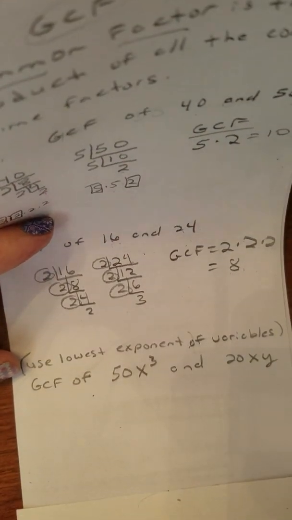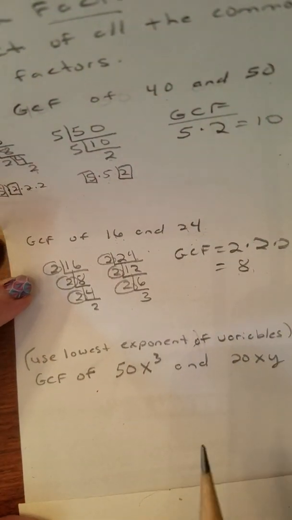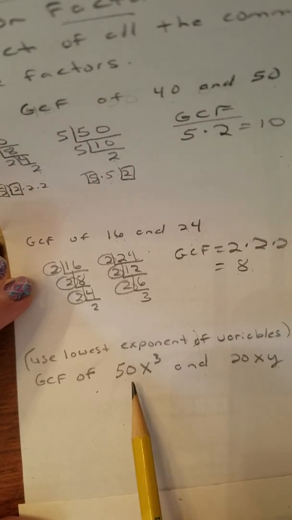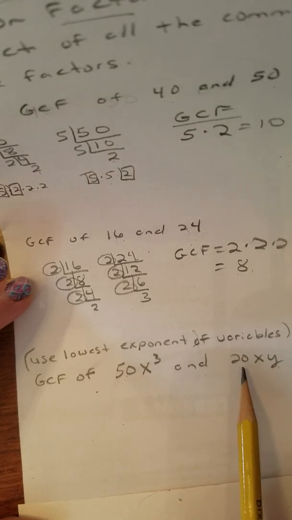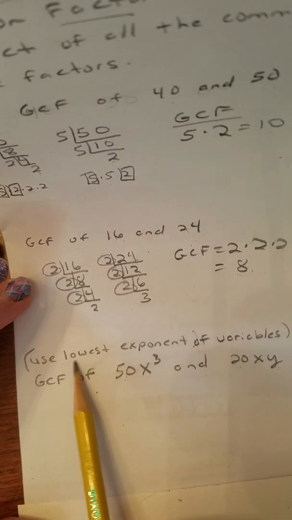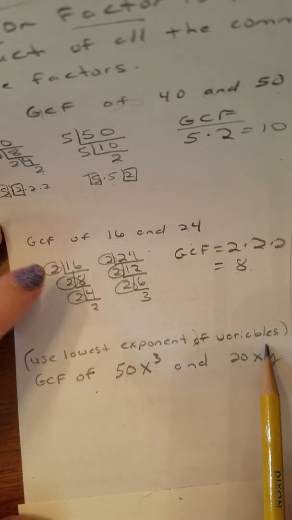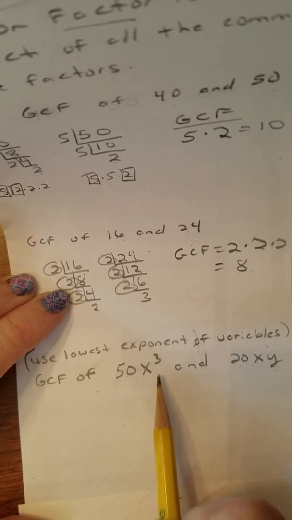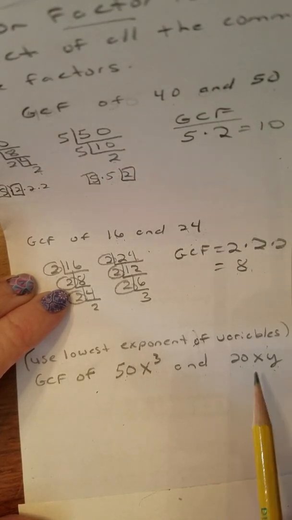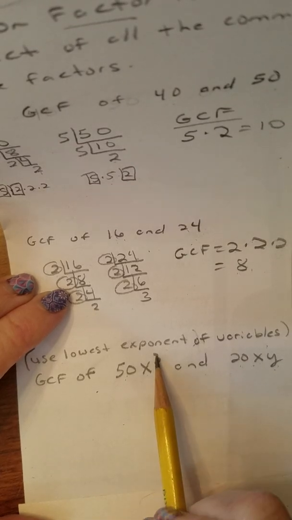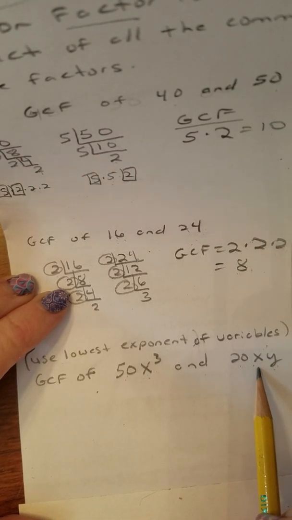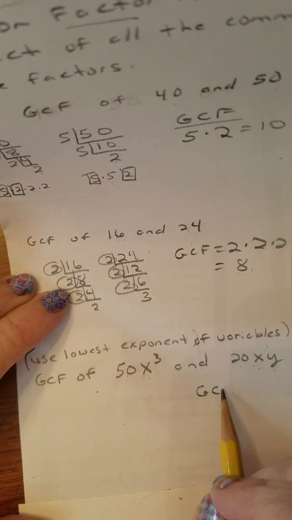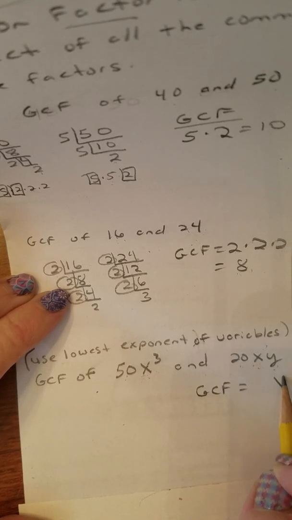Now, but what if I asked you to find the greatest common factor of 50x cubed and 20xy? Well, here you're still going to find the common factor of 50 and 20. For the exponents, you're going to use the lowest exponent of the variables. Well, that makes sense. Okay, notice that there's no y. There's a y here, but there's no y here, so y's aren't in common. They both have x. This one has 3 x's, and this has 1 x. So what they have in common is 1x. So the GCF is going to have an x in it.